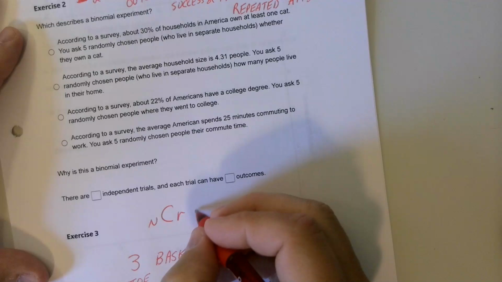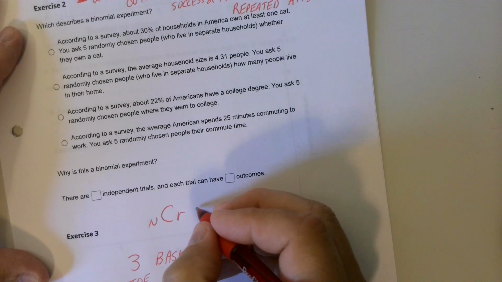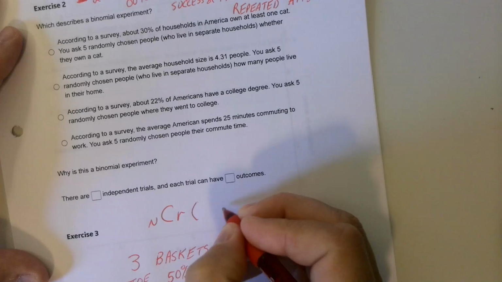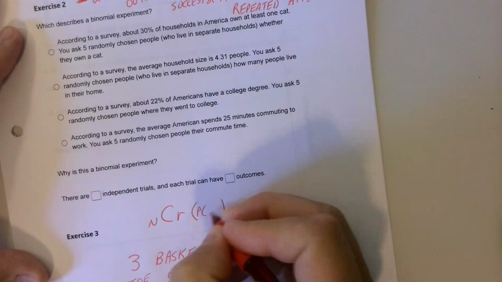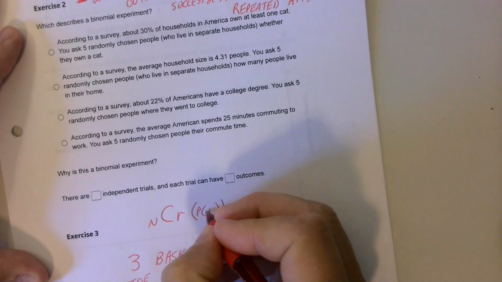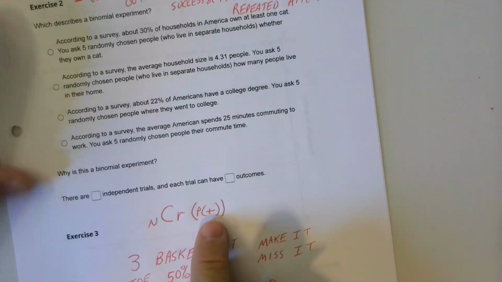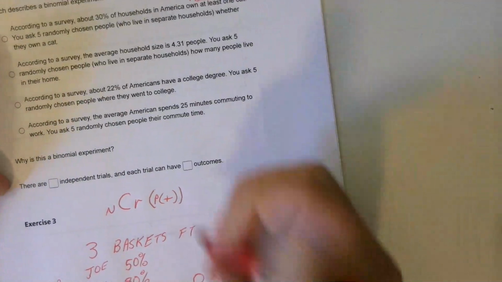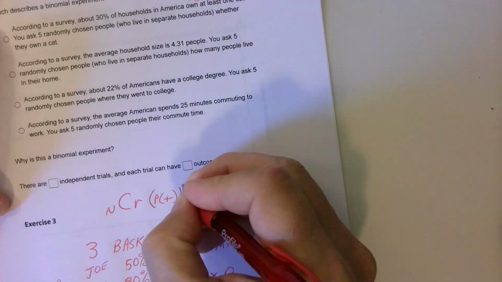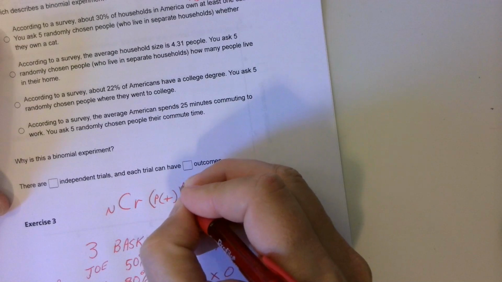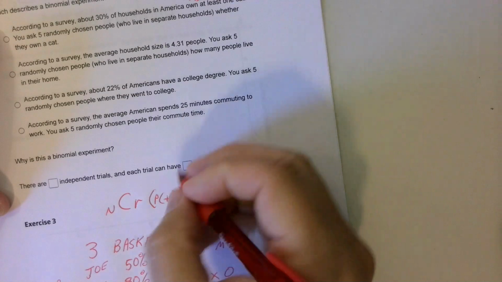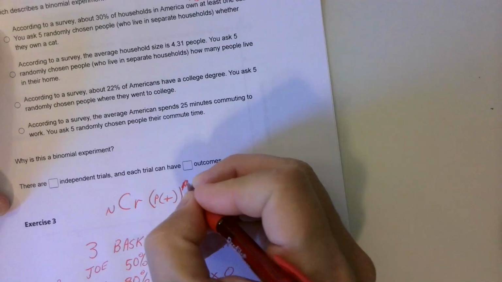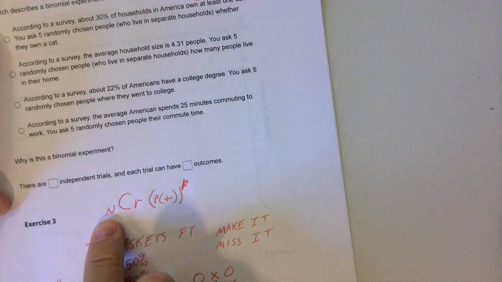The book will use different notation for this, but I'm going to use this. It's the probability of success. I'm going to use a little plus sign. Plus sign means success. Raised to the number of times that we wanted that success. In fact, we're going to use a little r here because this is how many attempts that I have.